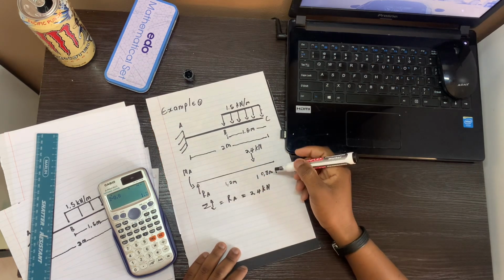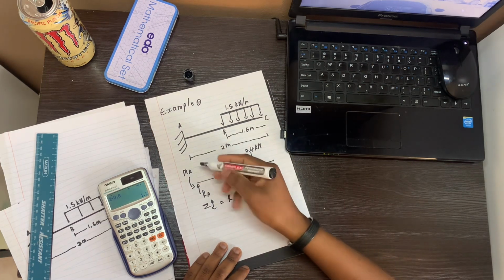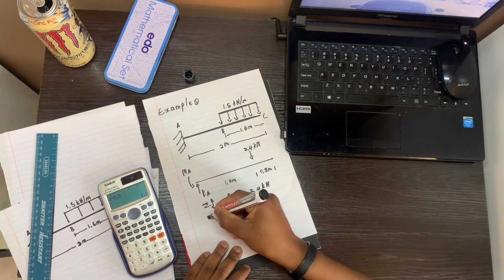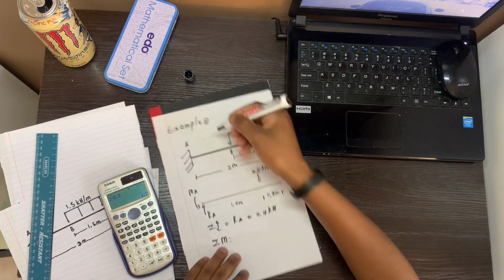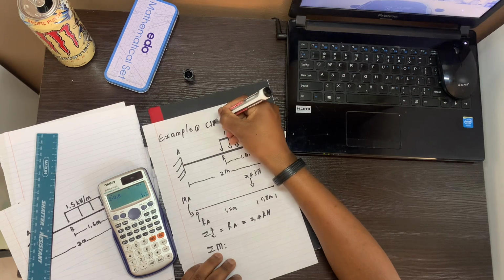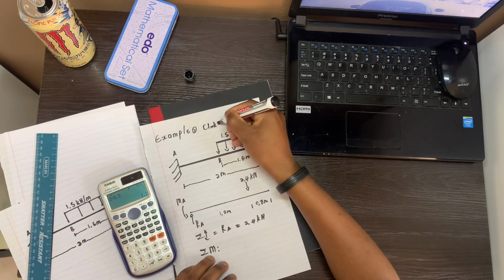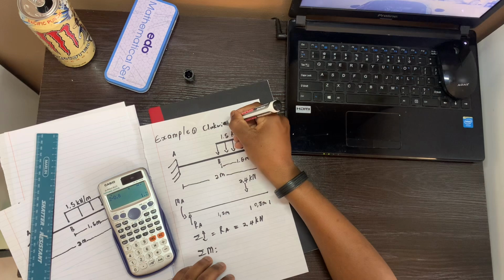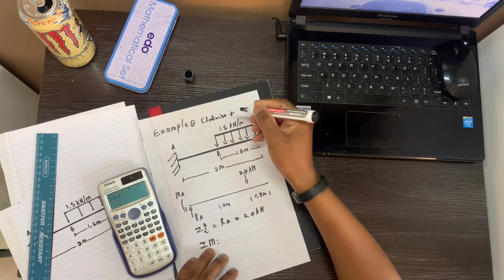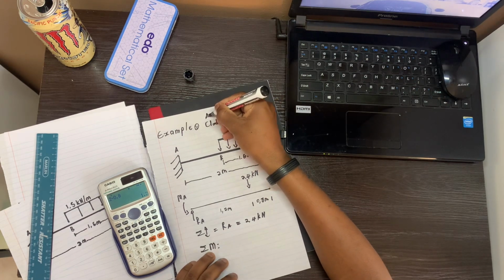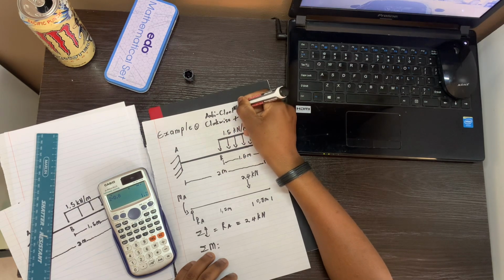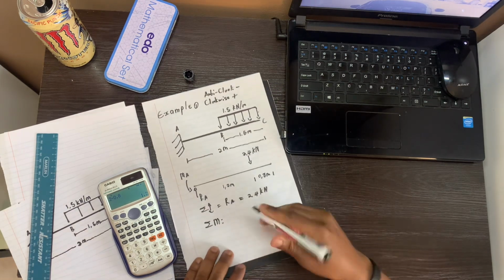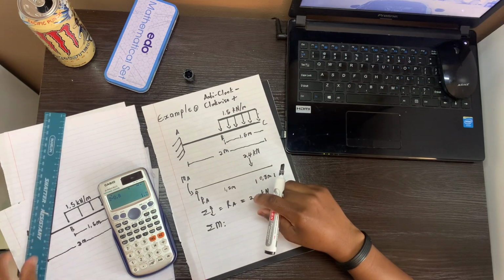And then let's take moments about A. I said clockwise is positive, and anti-clockwise is negative.